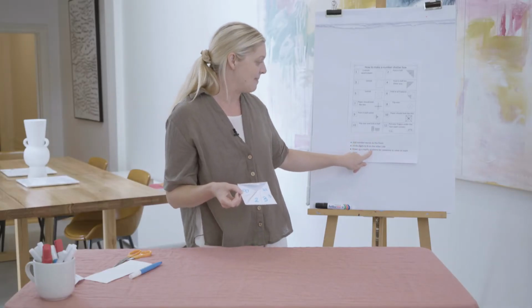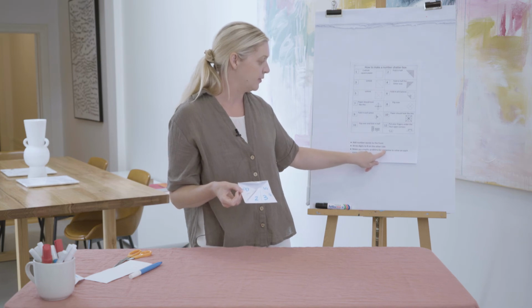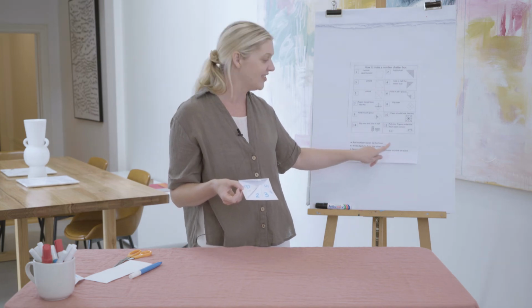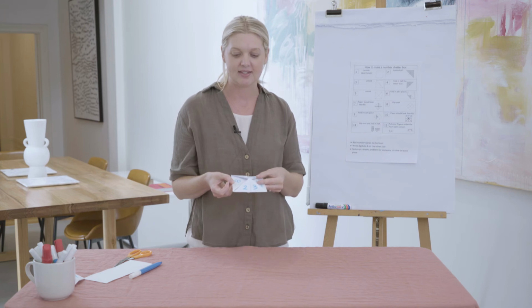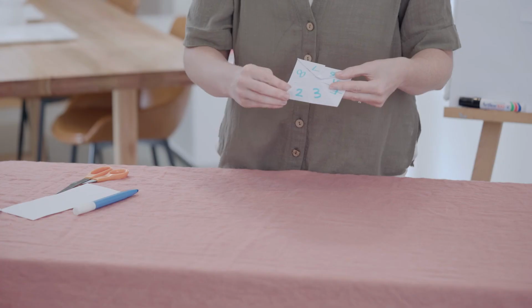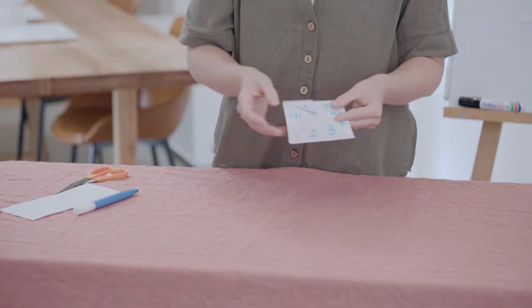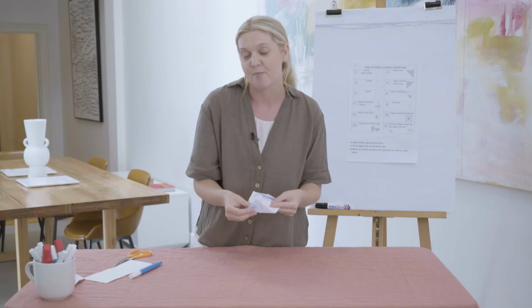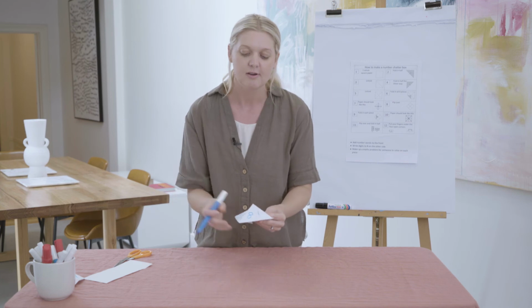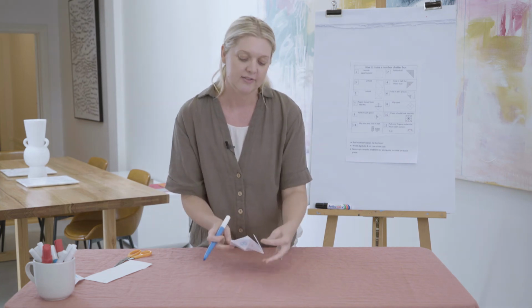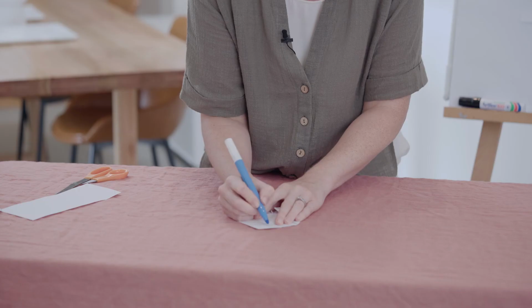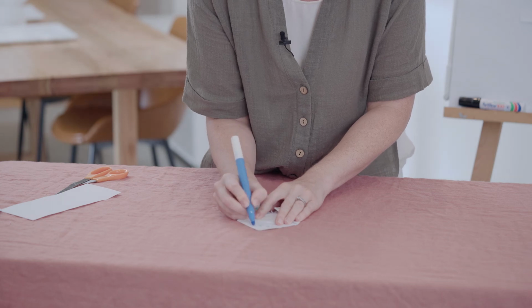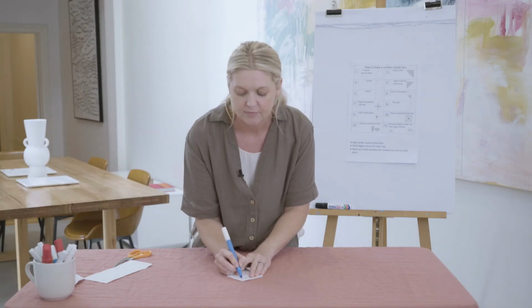Make up a maths problem for someone to solve on each piece. So what I'm going to do now is under each flap or each piece, I'm going to write a number problem for someone to solve. First one, I'm just going to draw some dots.